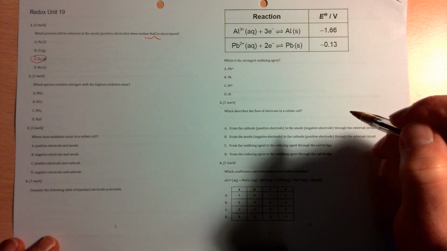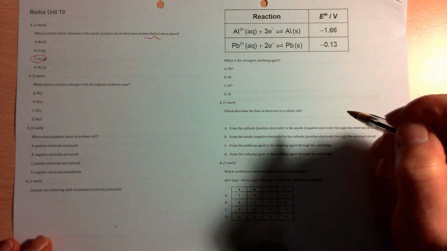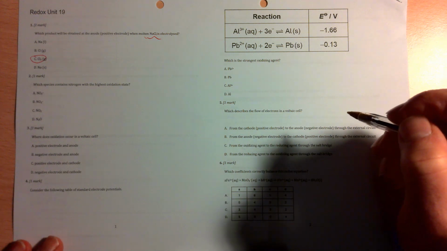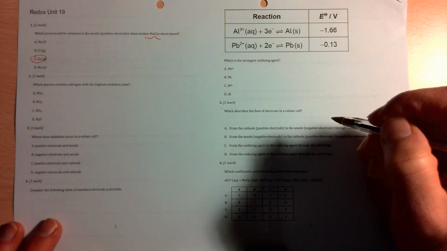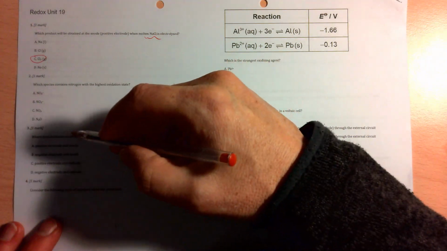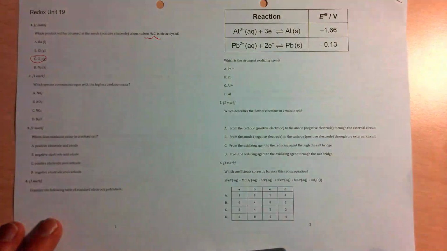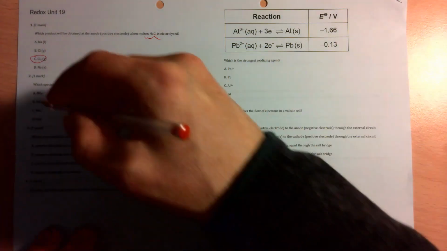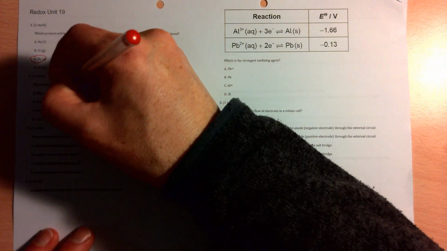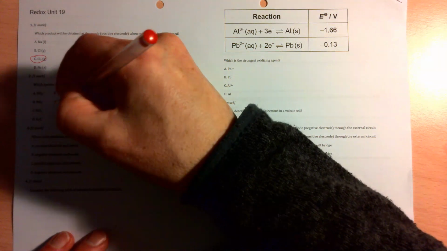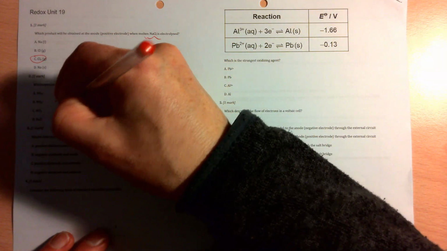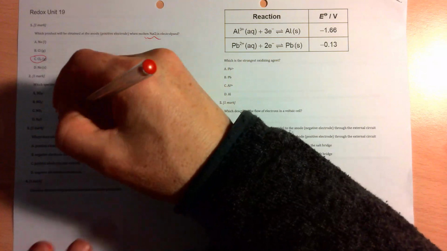And then question 2, which species has nitrogen in the highest oxidation state? With these sorts of questions, it's really worth going through the oxidation state for each one. So if we take the assumption, as we've been taught to do, that oxygen is always -2, the nitrogen here must be +5, the nitrogen here must be +3, the nitrogen here must be +4, the nitrogen here must be +1.